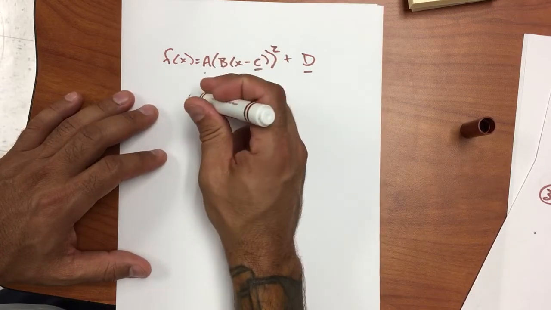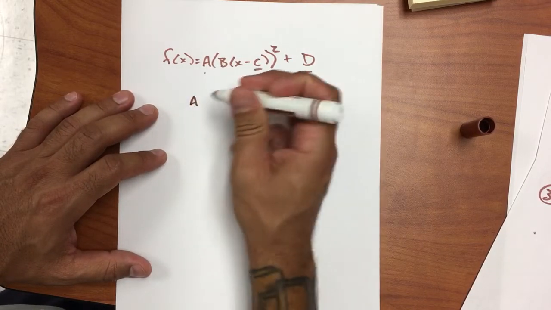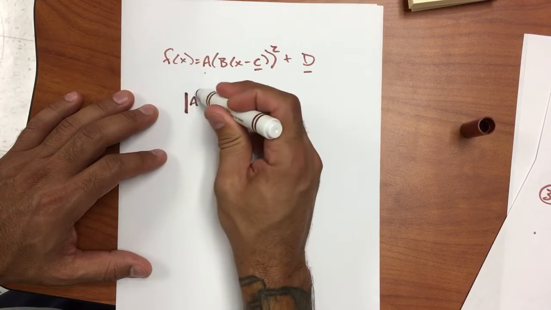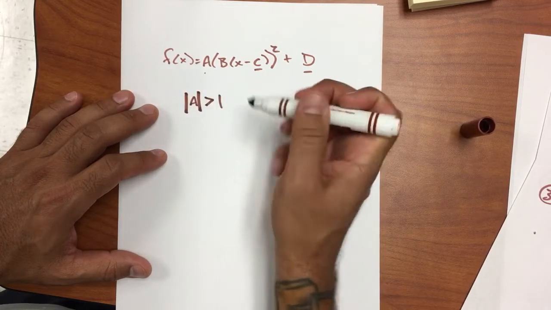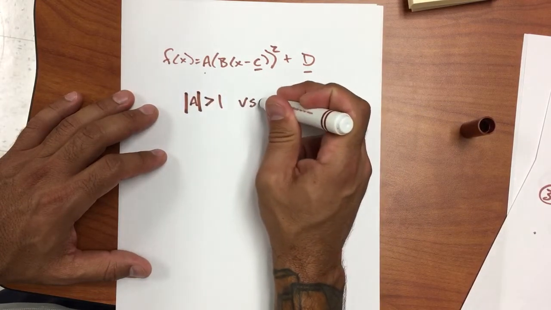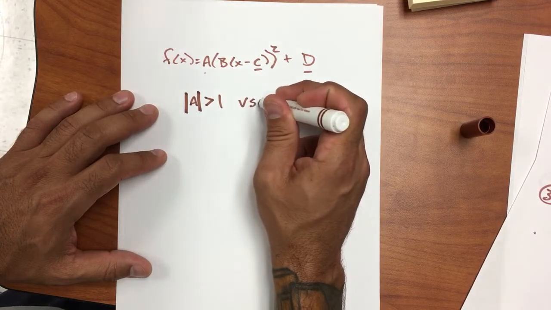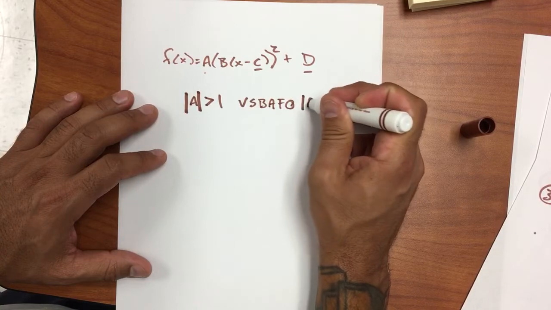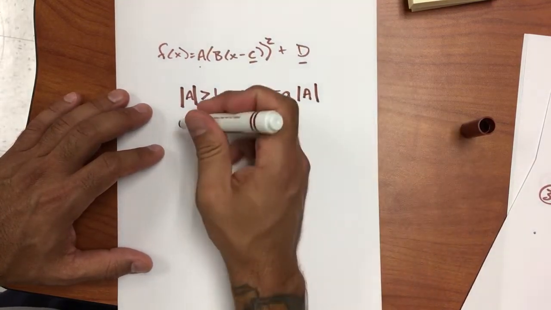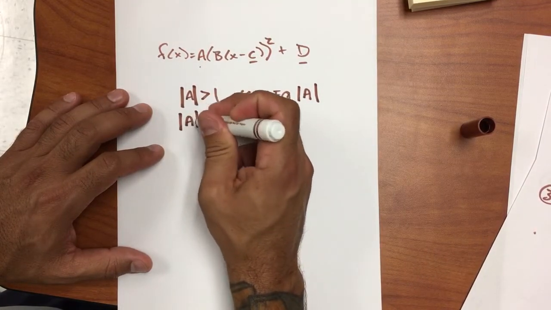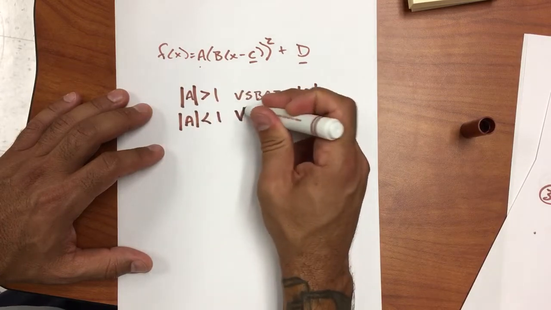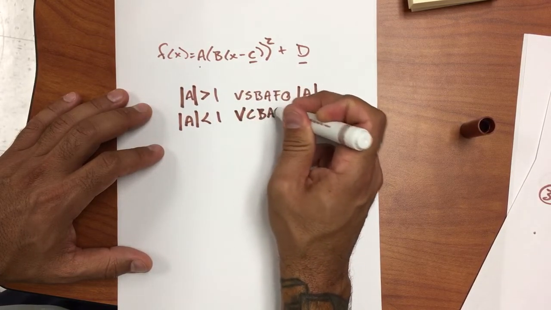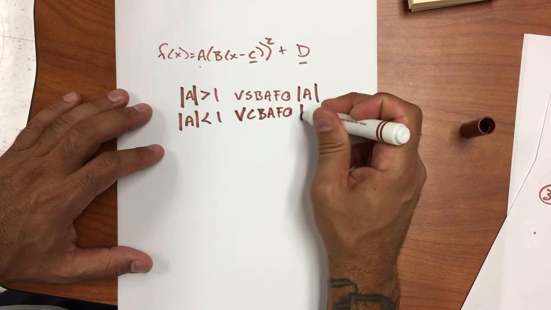So what a is going to do is, if the absolute value of a is greater than 1, it's a vertically stretched by a factor of the absolute value of a. If the absolute value of a is less than 1, it's vertically compressed by a factor of the absolute value of a.